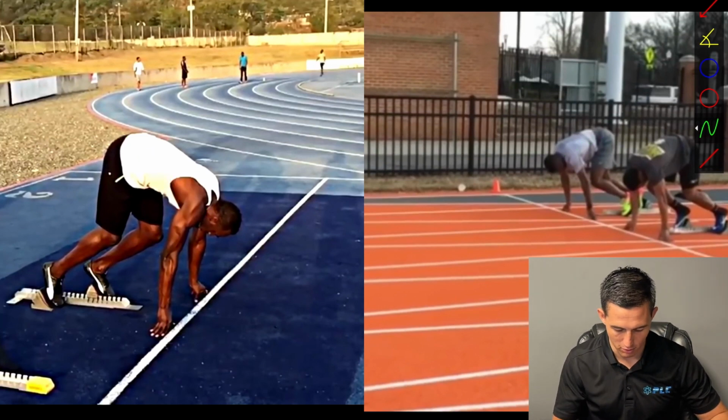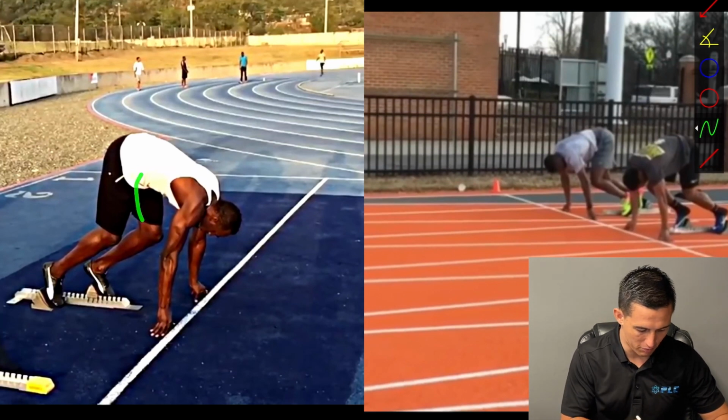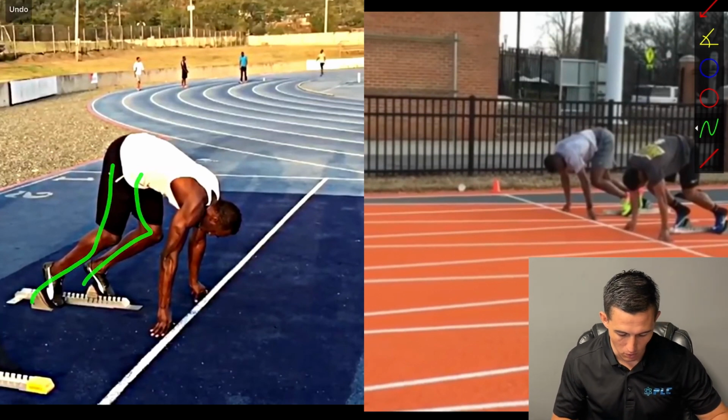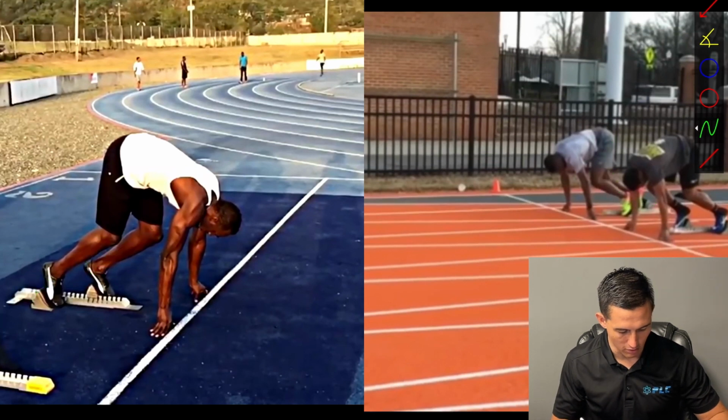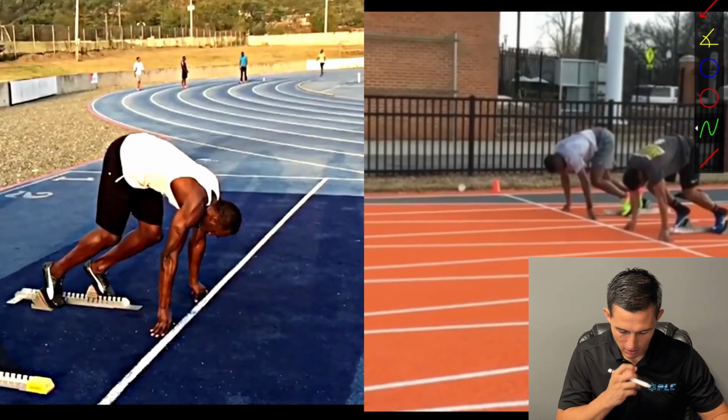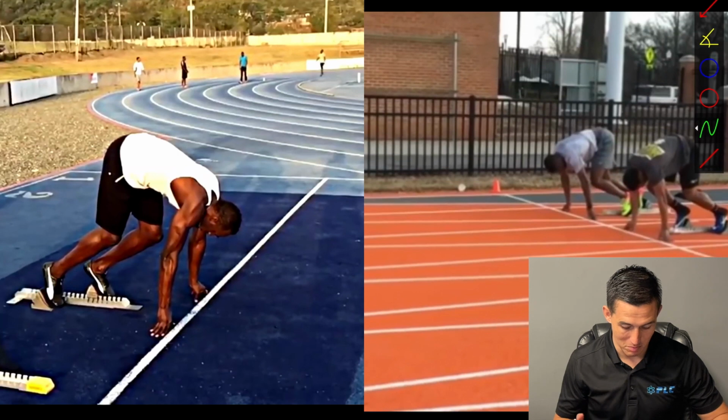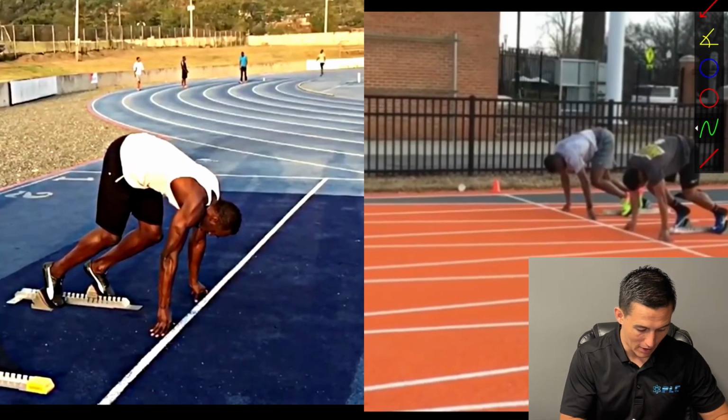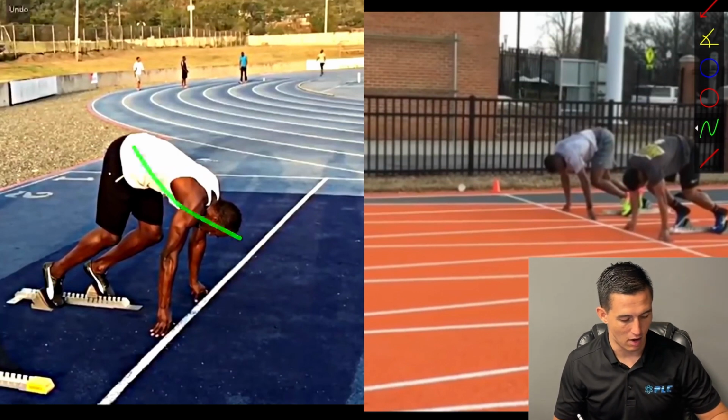They're pretty similar in terms of how their legs are, okay? They're pretty similar with how their feet are with respect to the blocks, right? Everything seems to be pretty similar with those little nuances, but the big thing is just the angle that the spine has based off of the height.